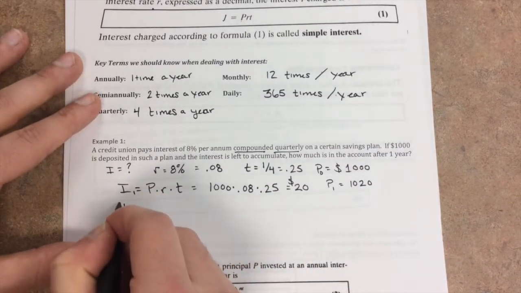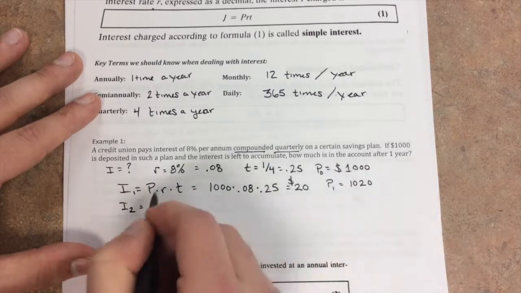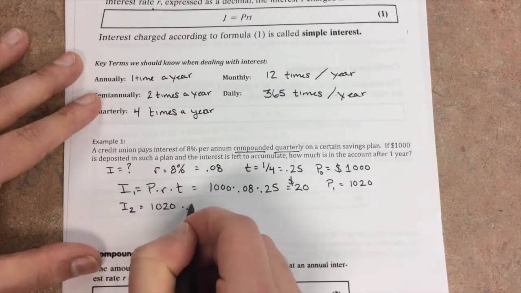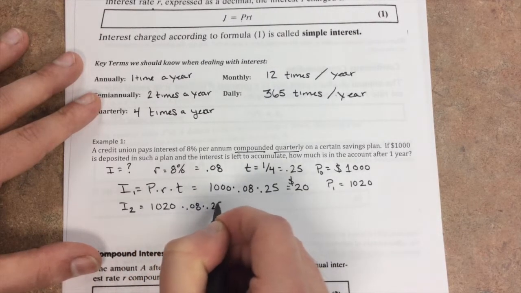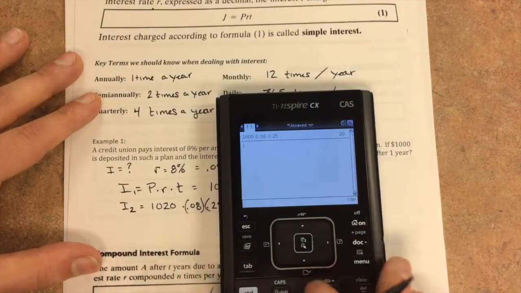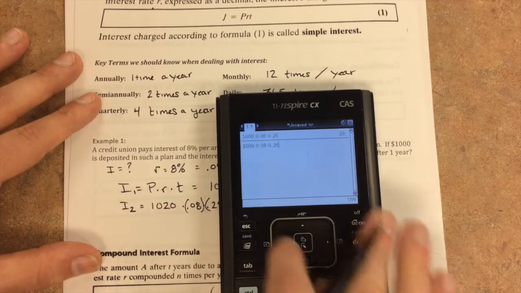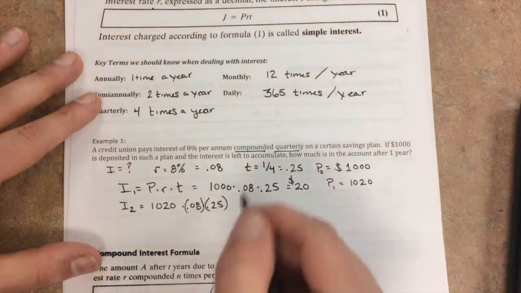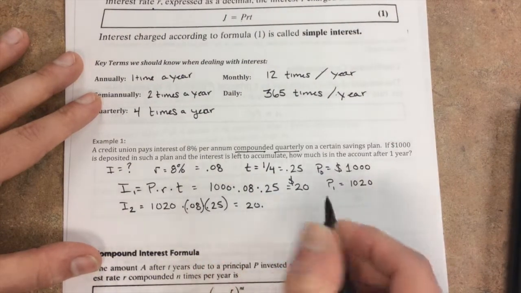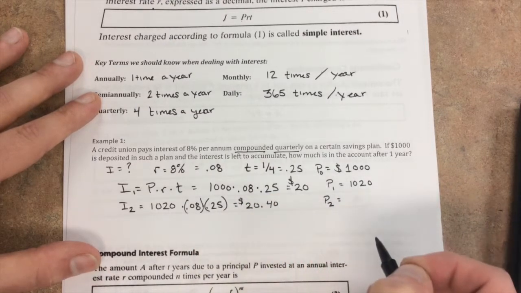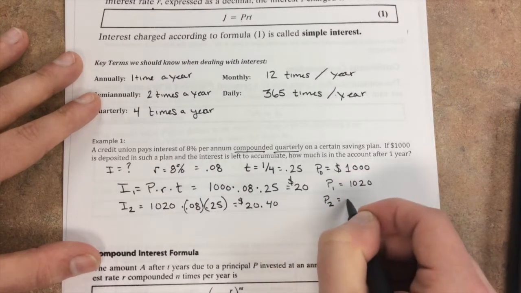So what's the interest after 2 quarters? Well, we take our new principal, our new amount that we're starting with, times 0.08 times 0.25. Let's put parentheses around there so we understand that. I can just hit enter, and now I've made $20.40. So my principal after the second quarter, we're going to add 20.40, is $1,040.40.